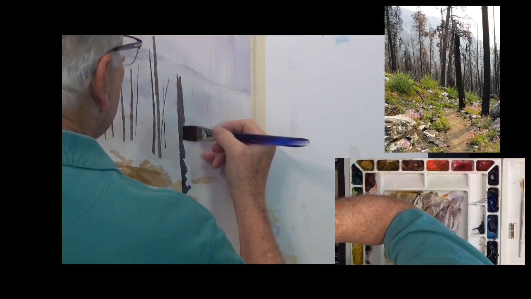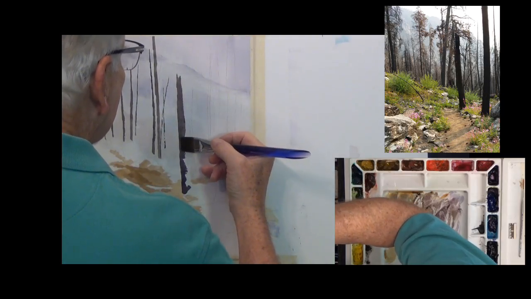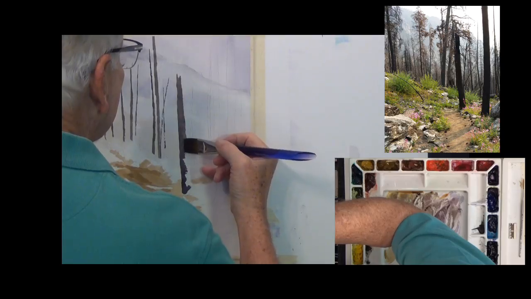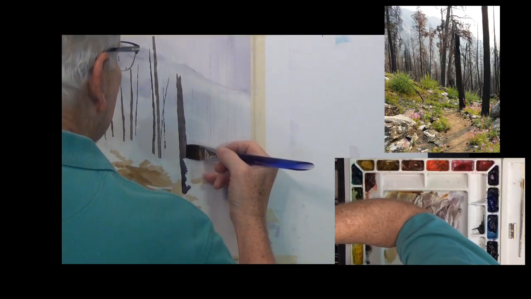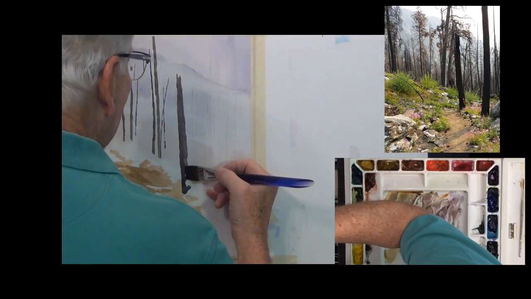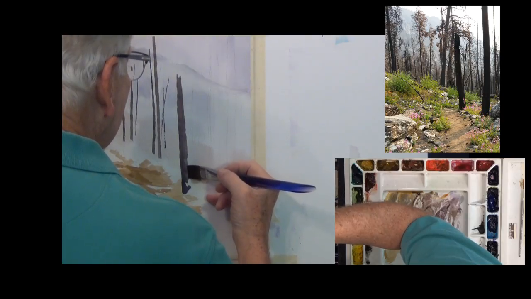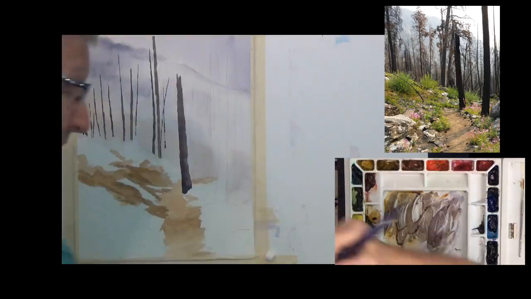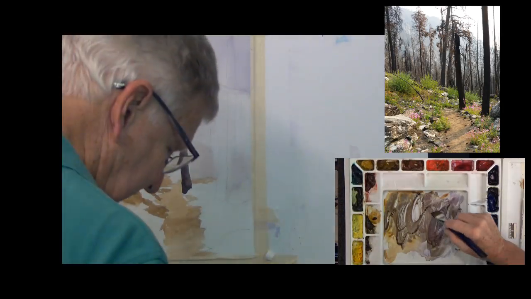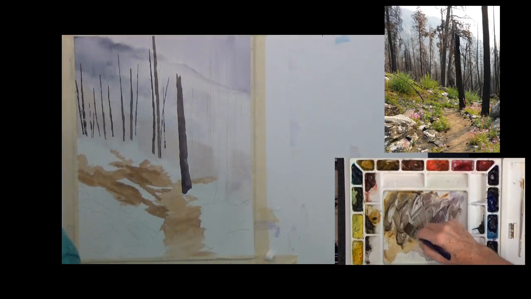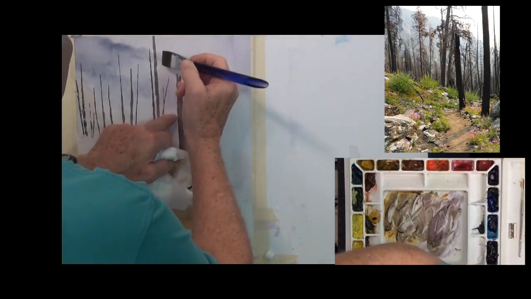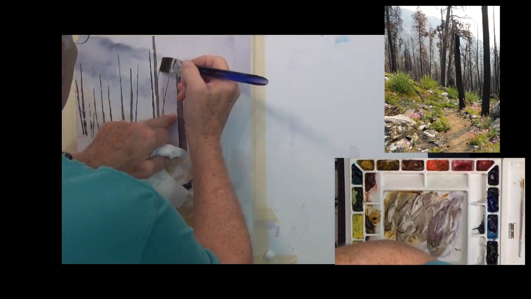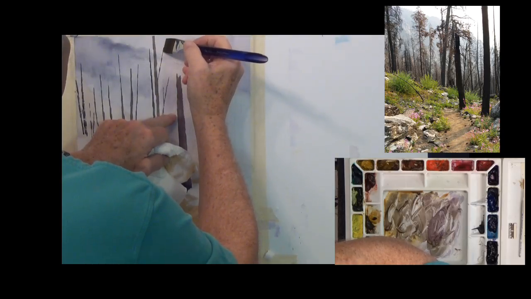It was dangerous out there. We were told by the ranger these dead trees don't have much holding them up, and so they actually can fall on you and kill you. Some of the trees we saw on our hike were so large that if they would have fallen on us, I wouldn't be here painting for you today.